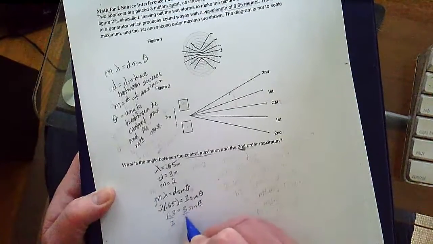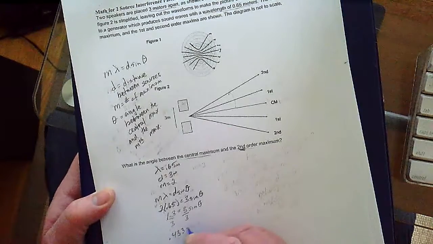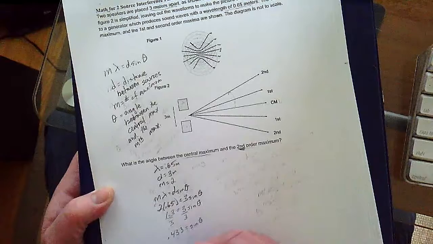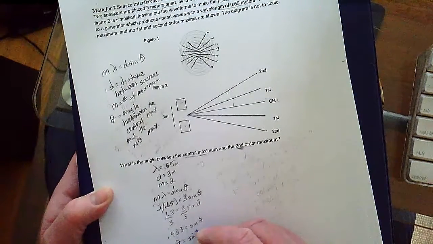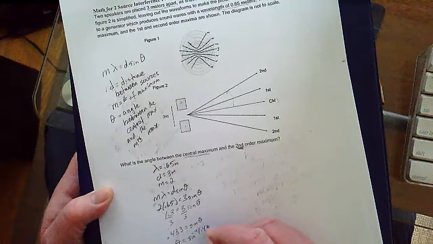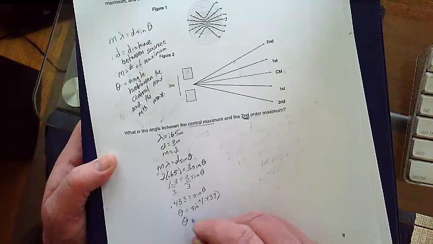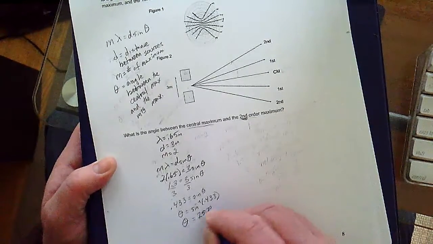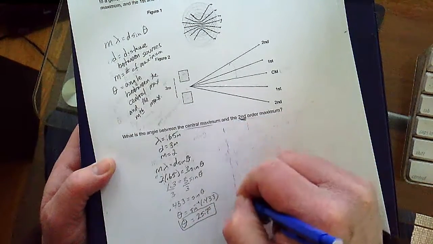Divided by 3, and I get 0.433 is sine theta. Then I do the inverse sine. So theta is going to be sine minus 1 of 0.433. And that's going to give me an angle of 25.7 degrees. Now we're going to do a second problem over here.